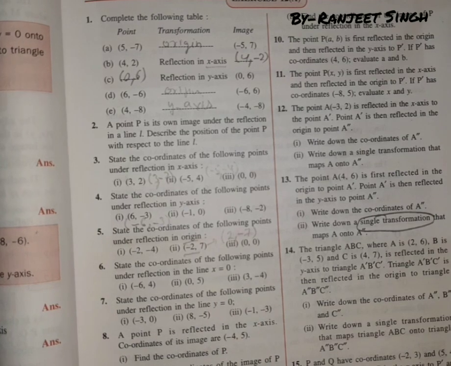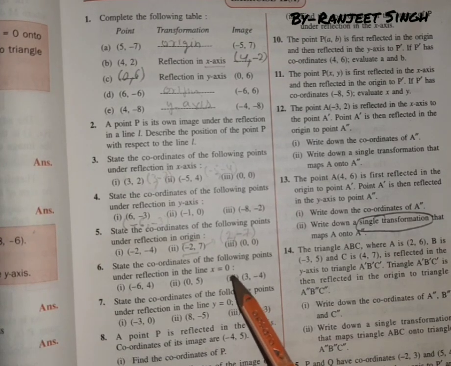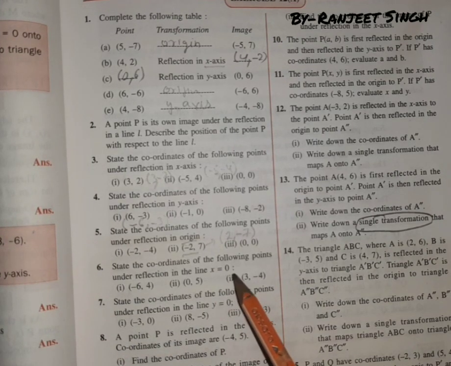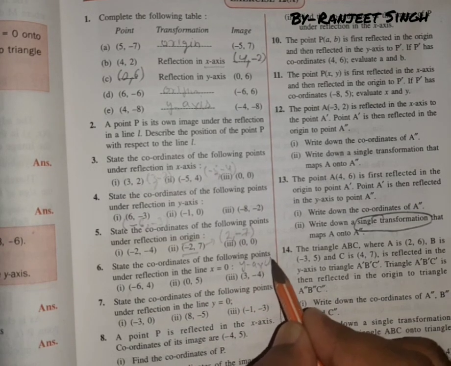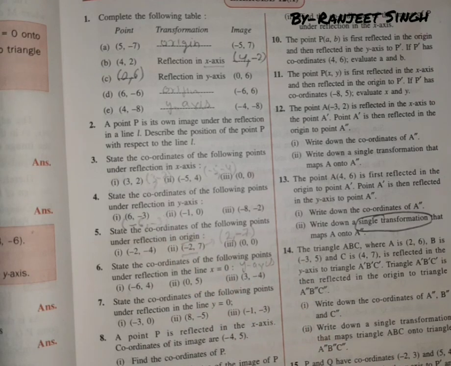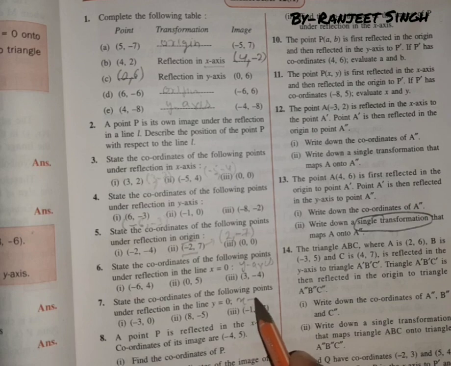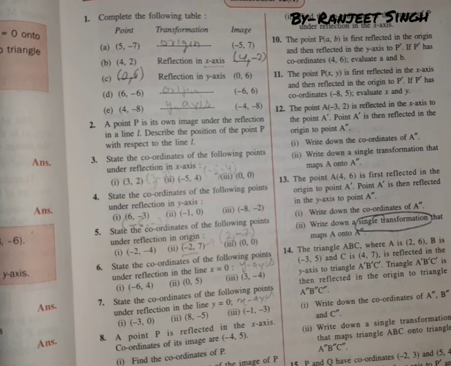So next question is reflection about x equal to 0. In the case of x equal to 0, x equal to 0 is the equation of y-axis. So here it is reflection about y-axis, similar to question number 4. In the next, about y equal to 0, y equal to 0 means we are talking about reflection under x-axis, so you can solve this.